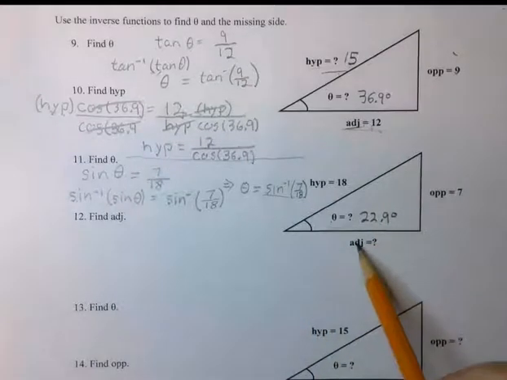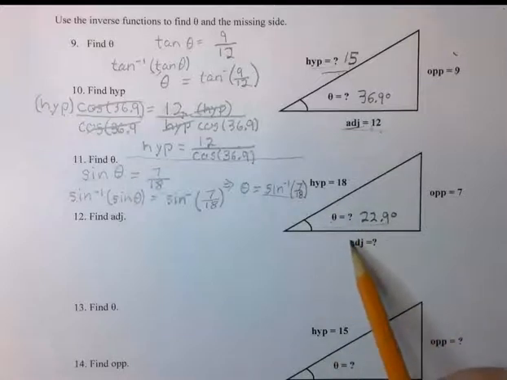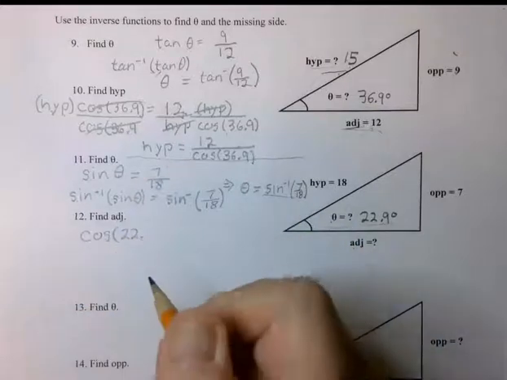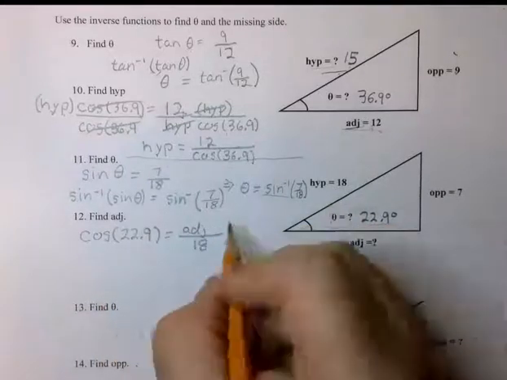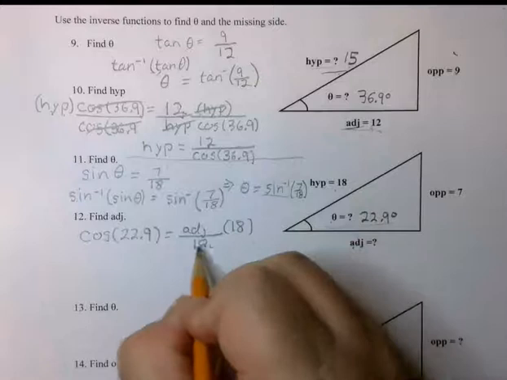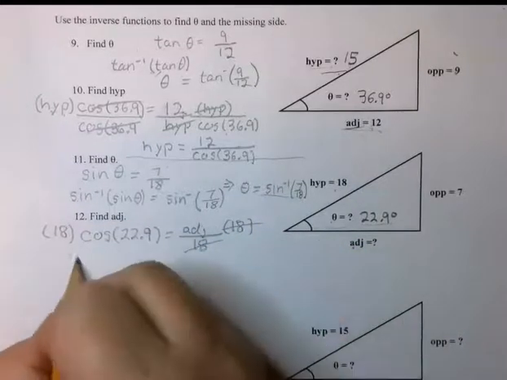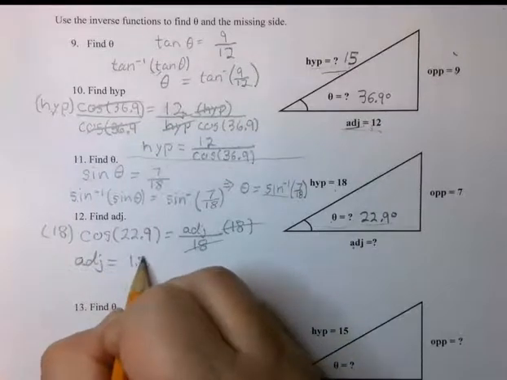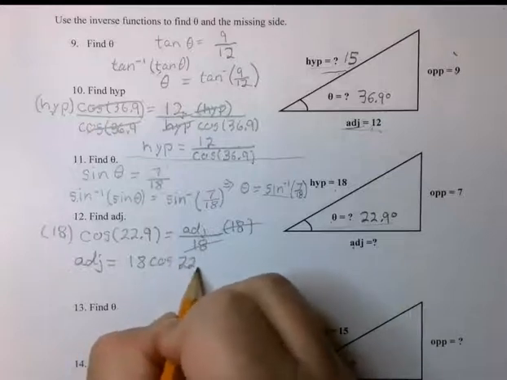Okay, now we're asked to find the adjacent. So we can say adjacent over hypotenuse is the cosine of that angle. That's the definition of cosine. Multiply both sides by 18. And that length is going to be 18 times cosine of 22.9.